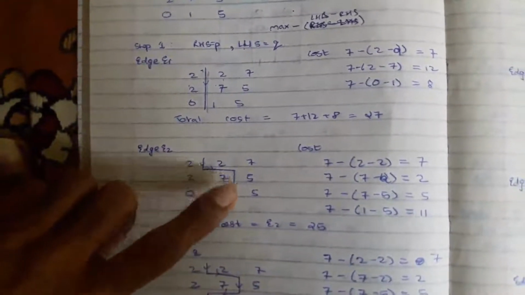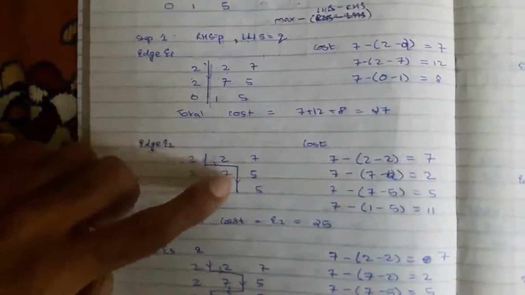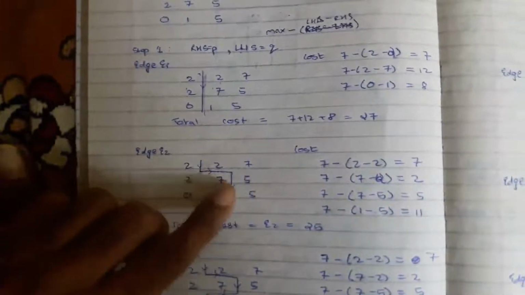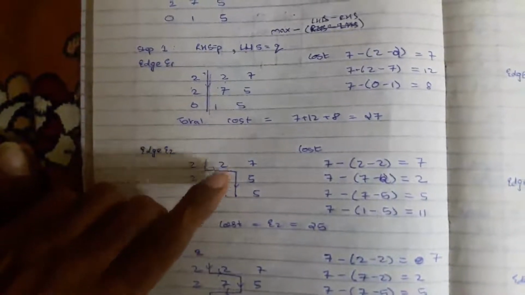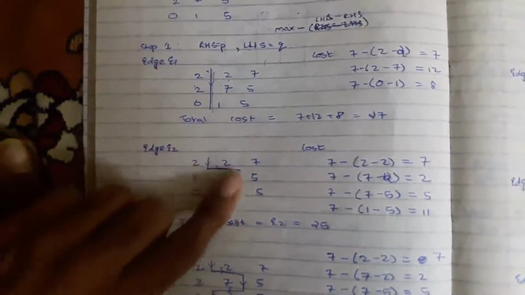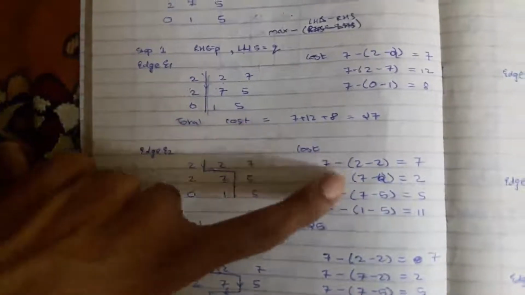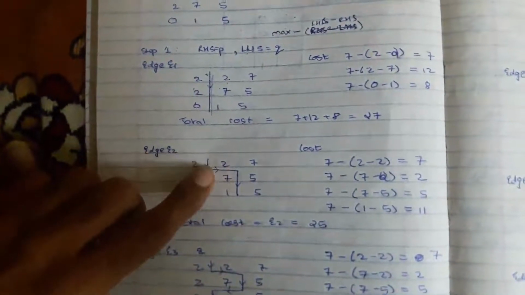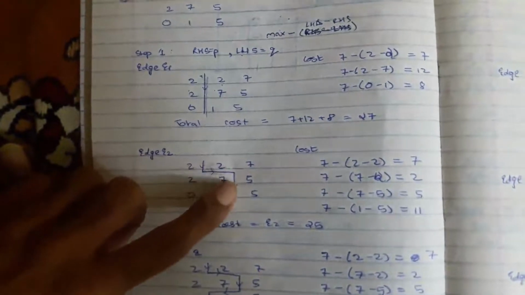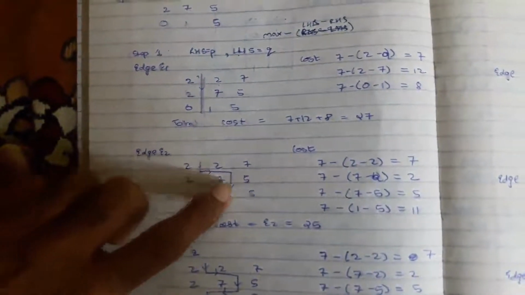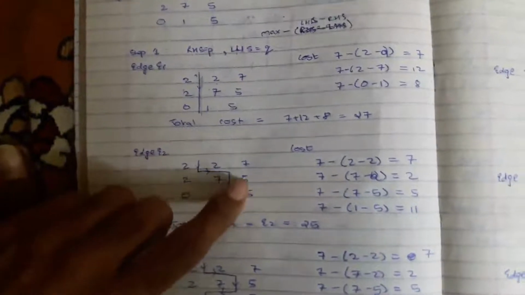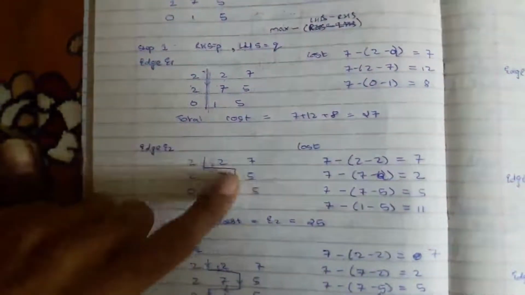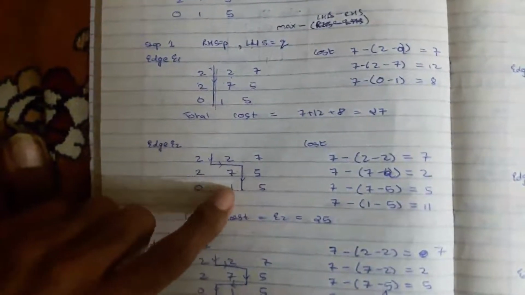So it is 7 minus left hand side, which is basically left to the path. So this is 7 minus 2 because this is to the left. Next you went here, now you have to do this. So this is 7 minus 7 minus 5, so that is 5. Next 7 minus 1 minus 5.